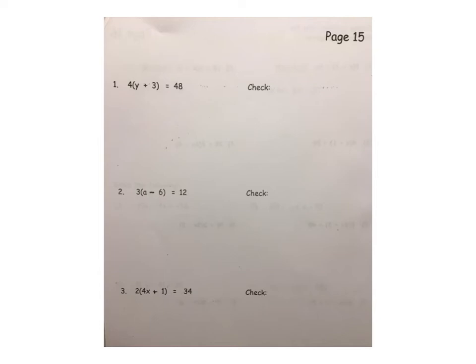Welcome to page 15 of Excel packet number 3. Let's take a look at how to solve equations. These equations that we're going to look at are going to contain the distributive property. Not only are we going to solve these equations, but we're also going to check our answers.